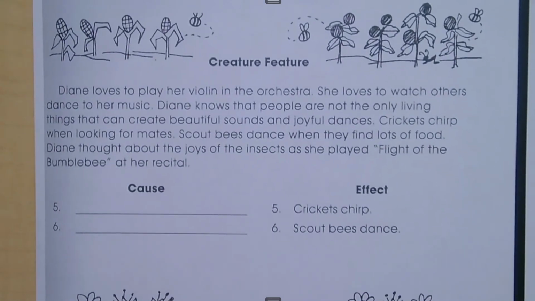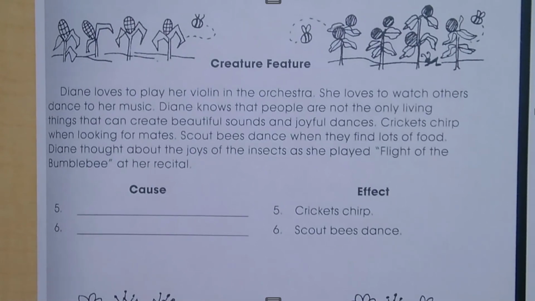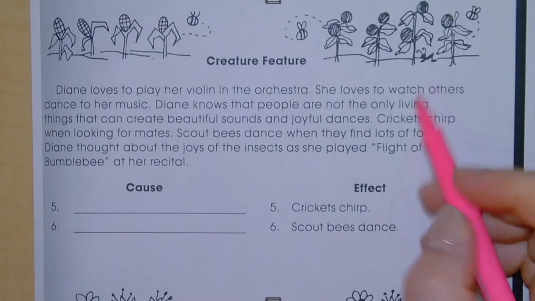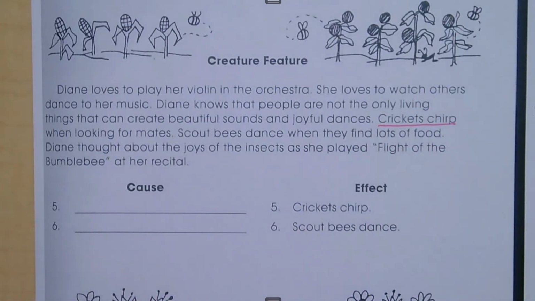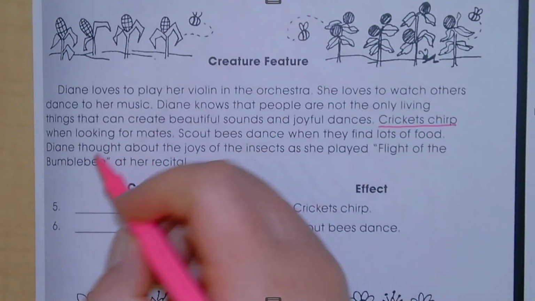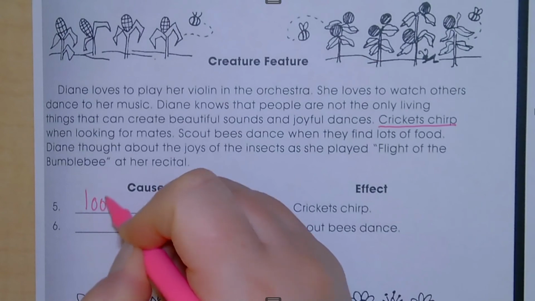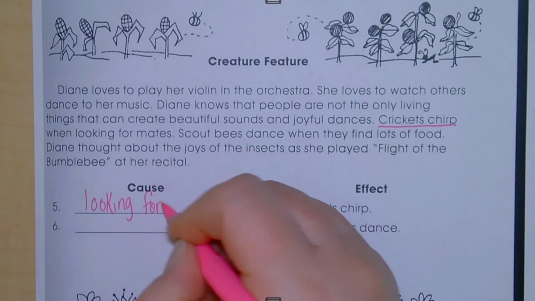So let's talk about Diane and playing her violin in the orchestra. So the effect is crickets chirp. Okay. Well, where does it talk about that? Oh, right here, crickets chirp. Why do crickets chirp? Because they are looking for mates. So that is the cause. At least this one is shorter.